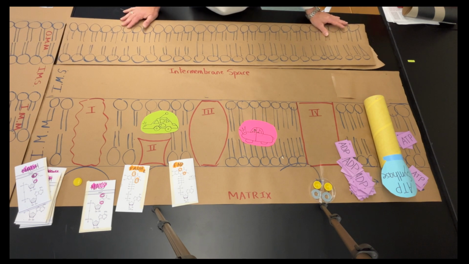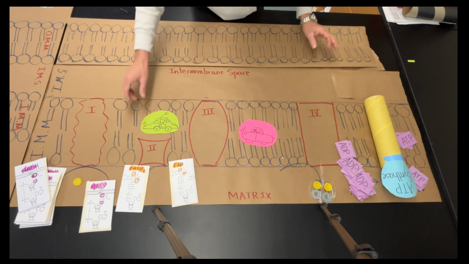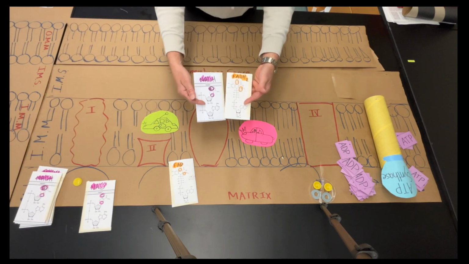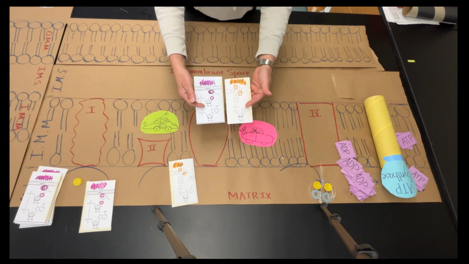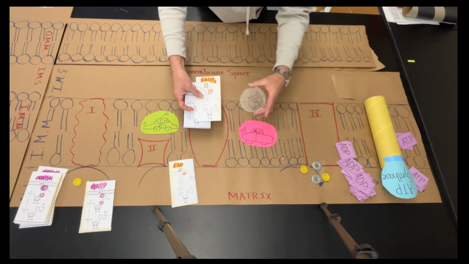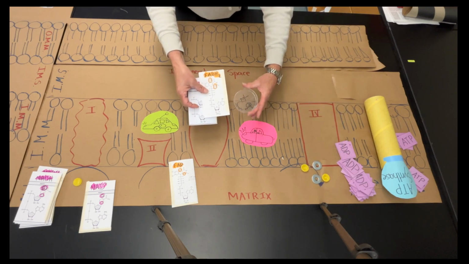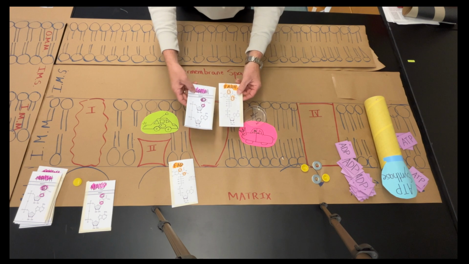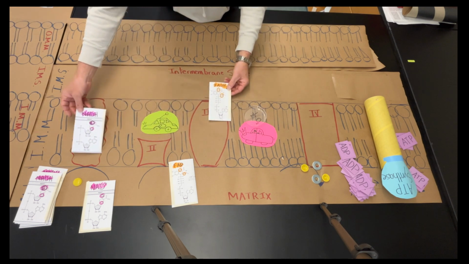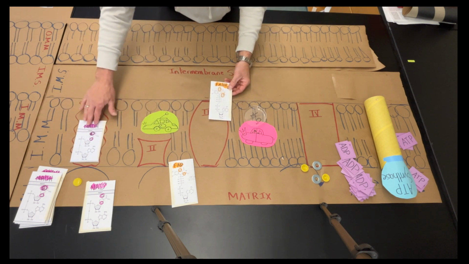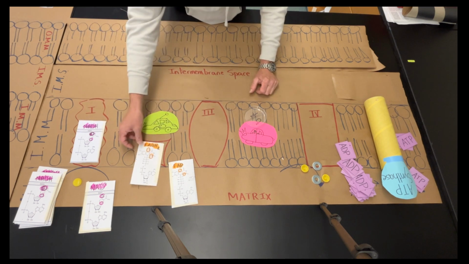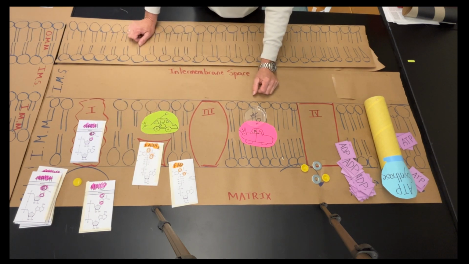You can think of this a little bit like baseball with a pitcher and a catcher, that NADH and FADH2 are like pitchers, and oxygen is the catcher. The only difference is that our pitchers pitch from two different locations, where NADH is going to pitch from like a really far away pitcher's mound, and FADH2 is going to pitch from a closer pitcher's mound.